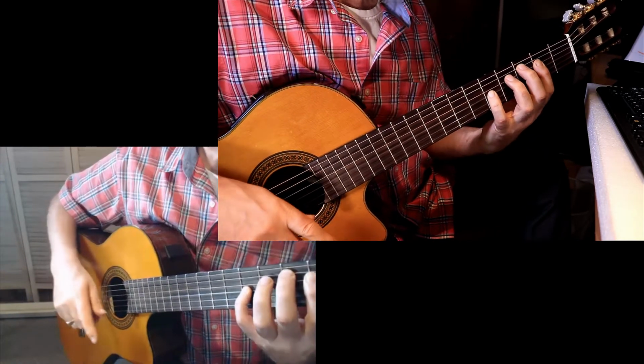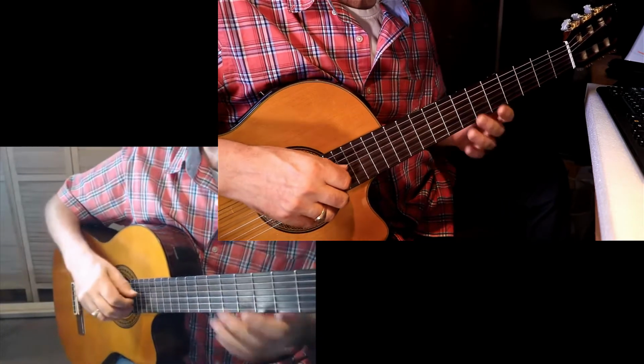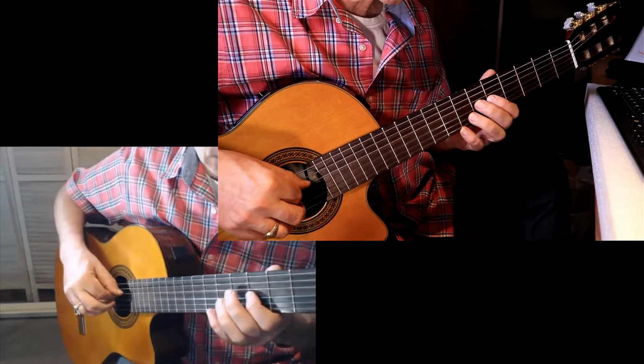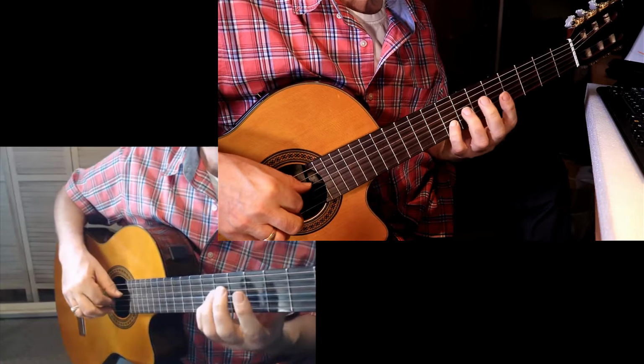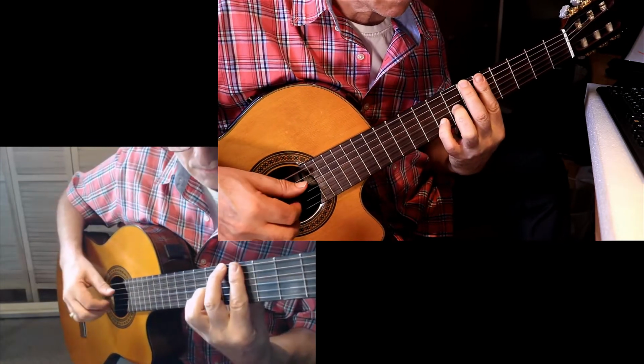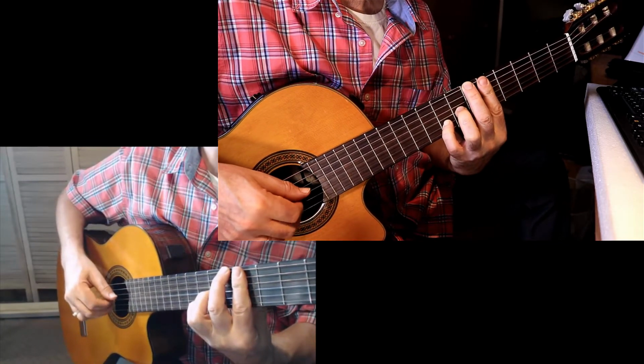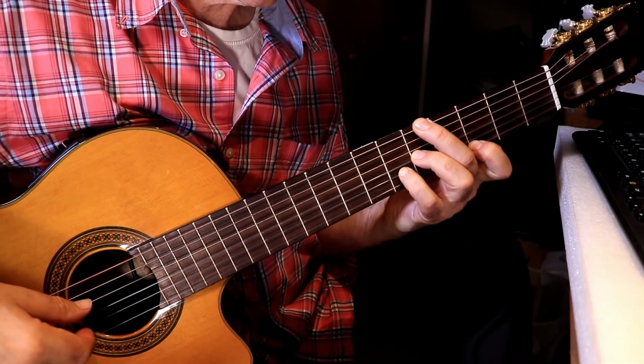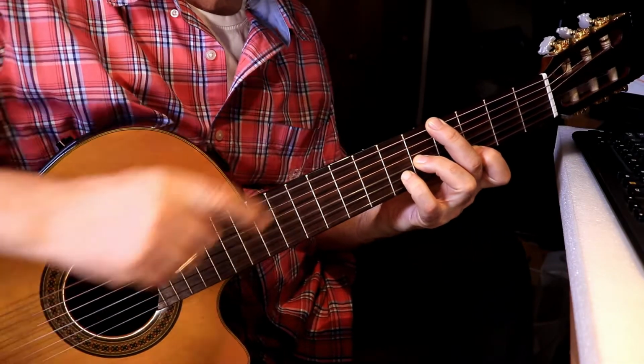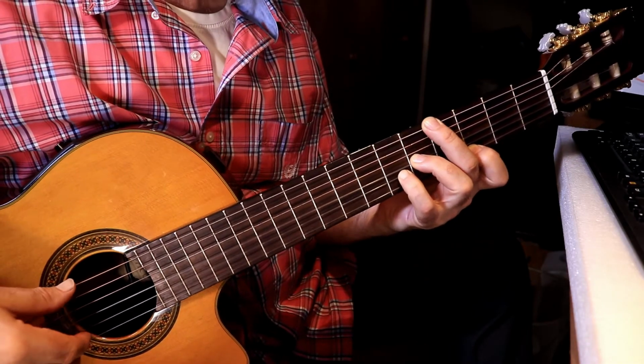Okay, so that's the first part, and then of course there's another repeat which goes. So this is basically the same thing. We just move down this note here, and then it goes down.